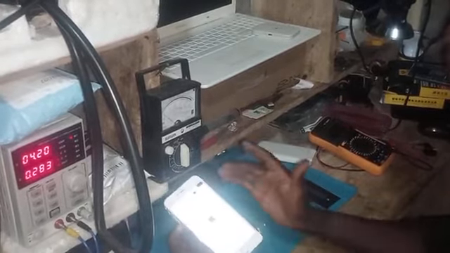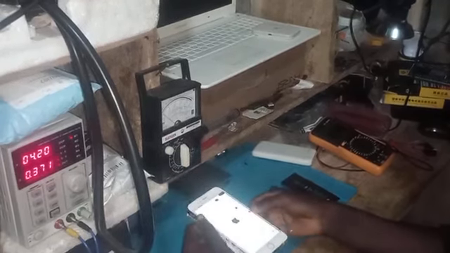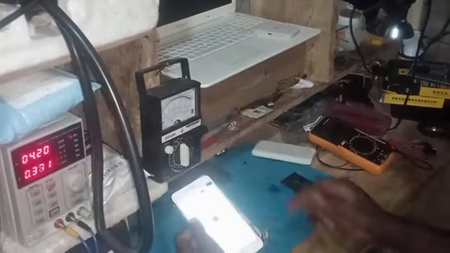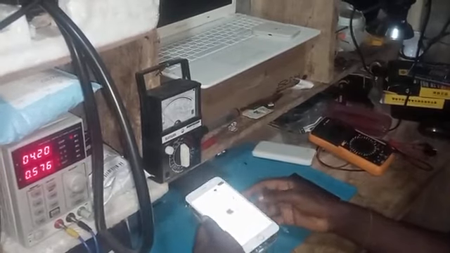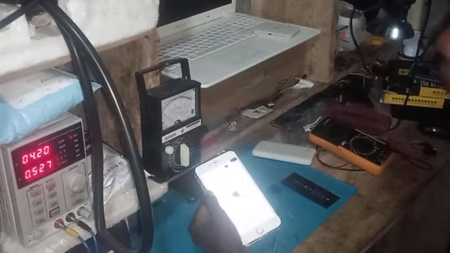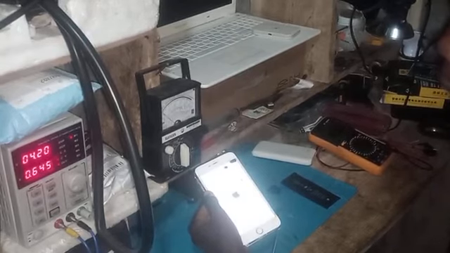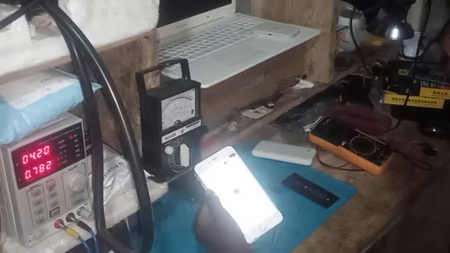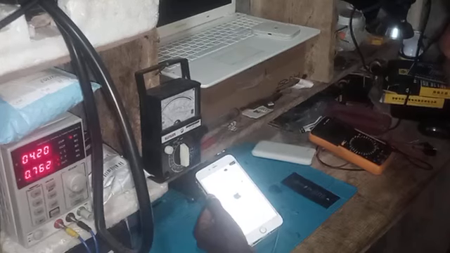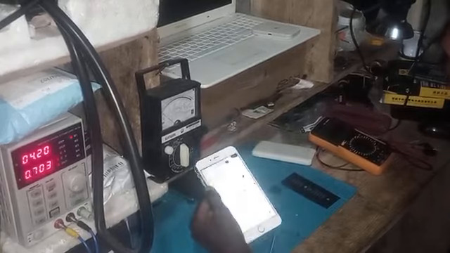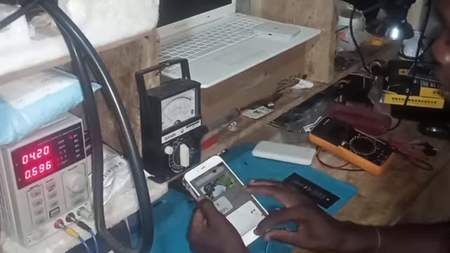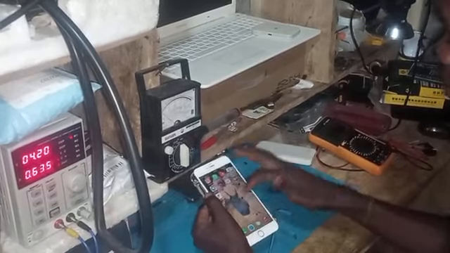As you can see, guys, the phone is on. The current is going high, so this means the phone is booting. Now the iPhone is working, as you can see.